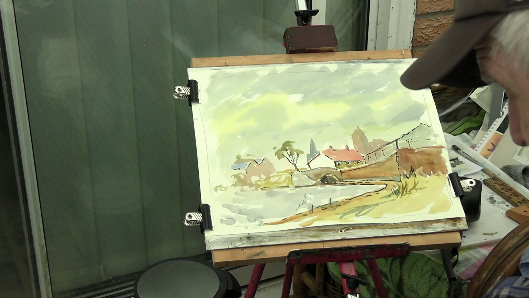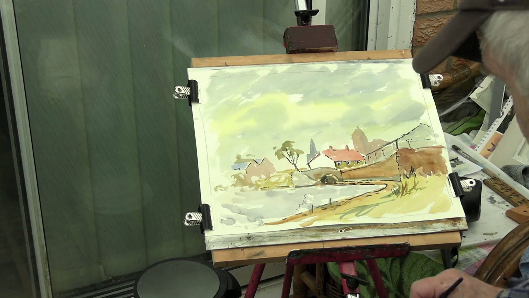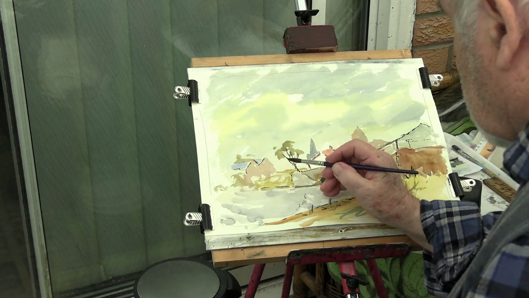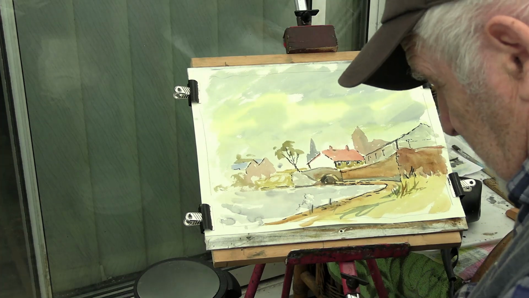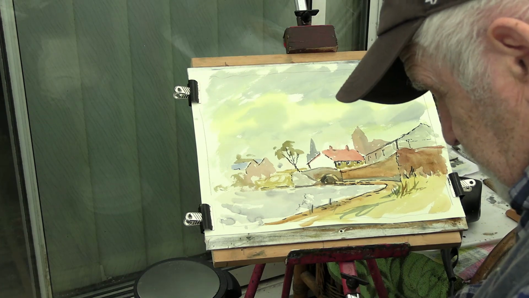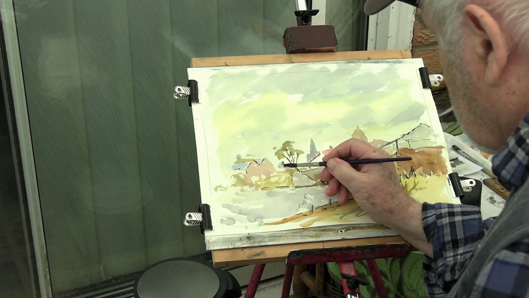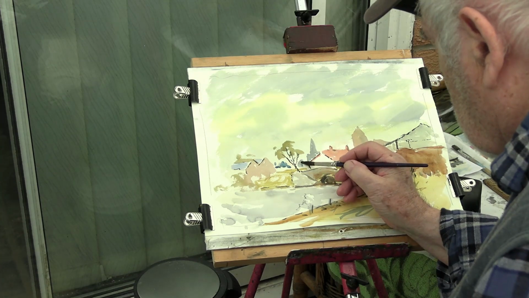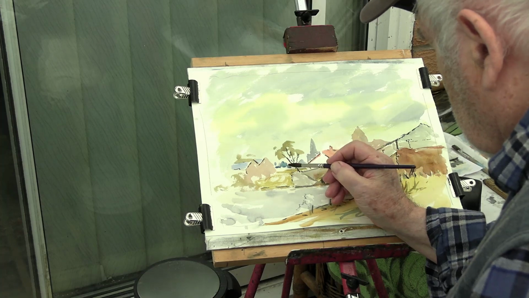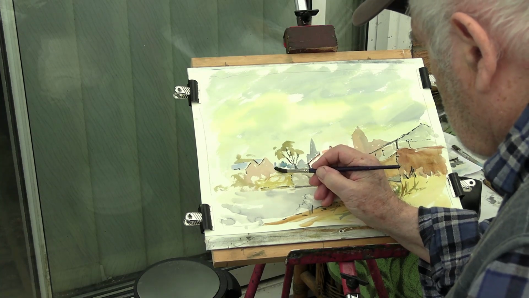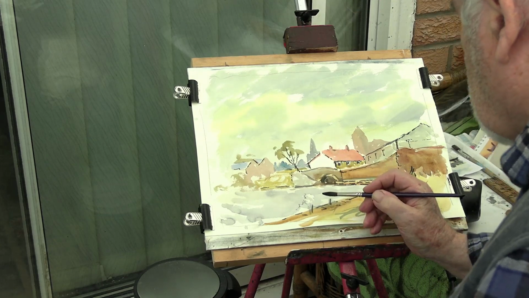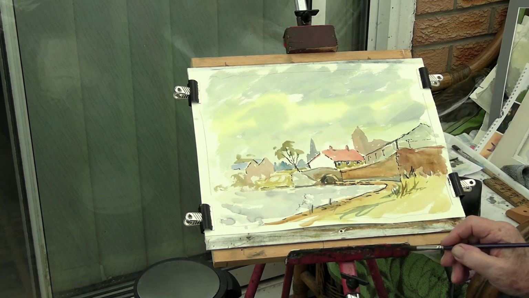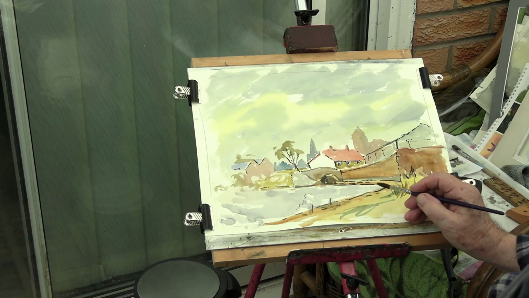So, what can I just put in now for the last bit? Just the old trees at the back. And there we are. We'll just leave it at that.